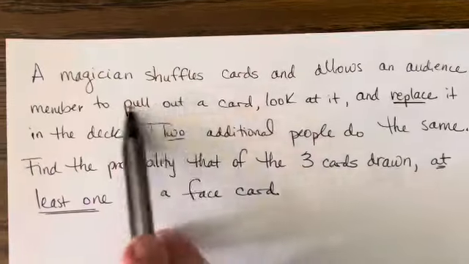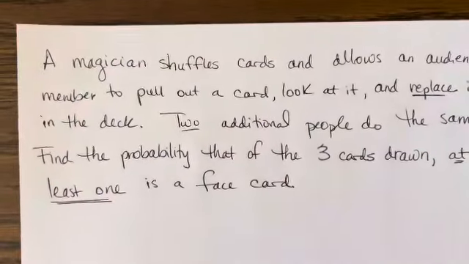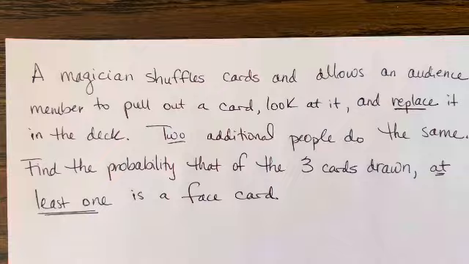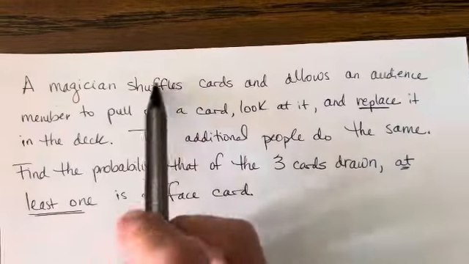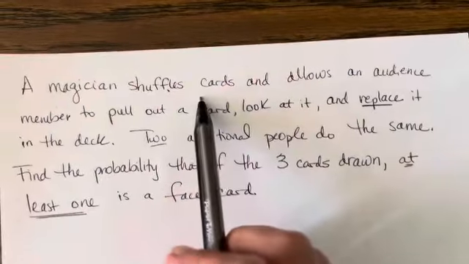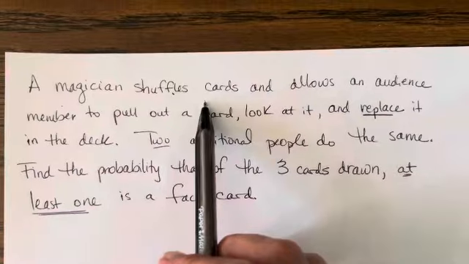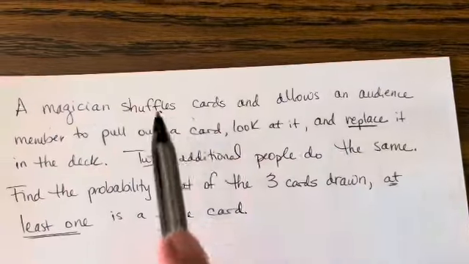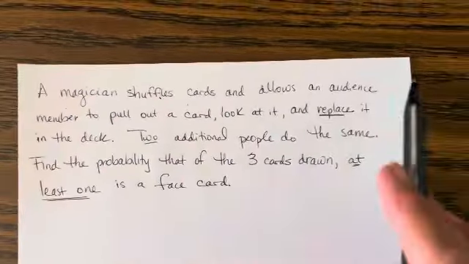Okay, this may not be your exact problem, but I've had several of you ask me how to do a problem like this. So you've got this little magician who's shuffling a standard deck of cards. It's 52 cards, and he allows an audience member to pull out a card. Look at it, replace it.